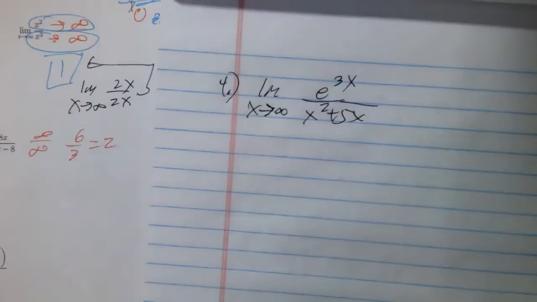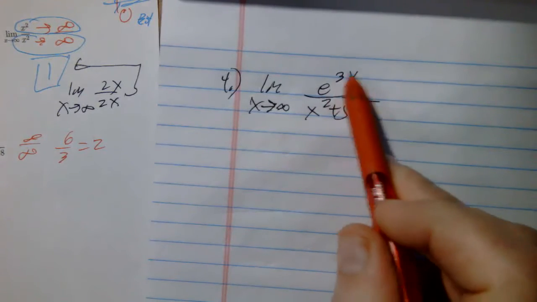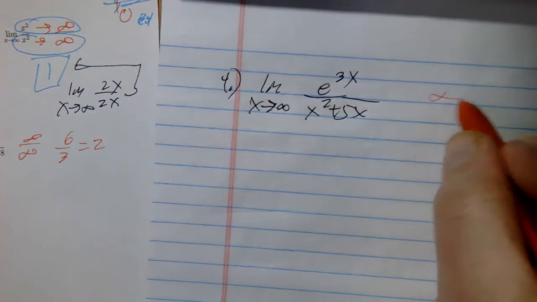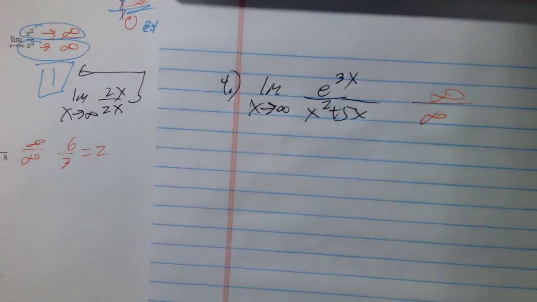All right, so let's check this one out. Yes, direct substitution. You plug in infinity. e raised to some infinitely large number is still going to be really large, infinity. Same thing on the bottom. You've got x squared, this is infinity. Okay, so you've got infinity over infinity.